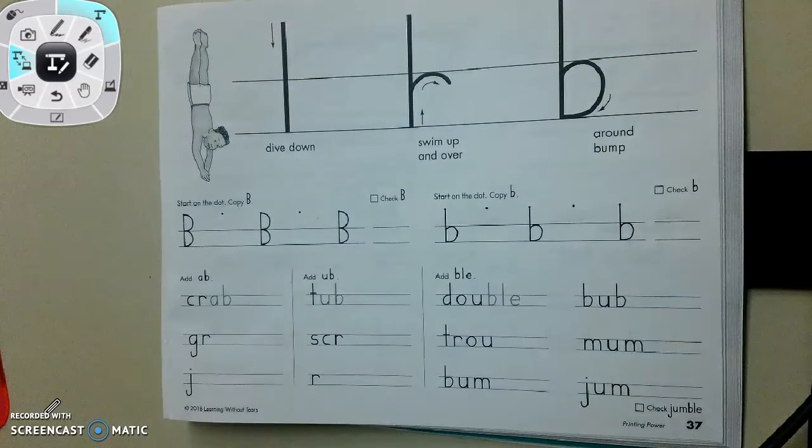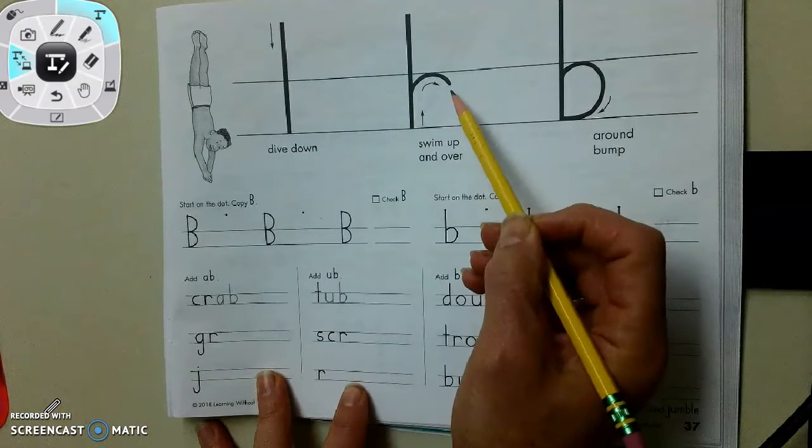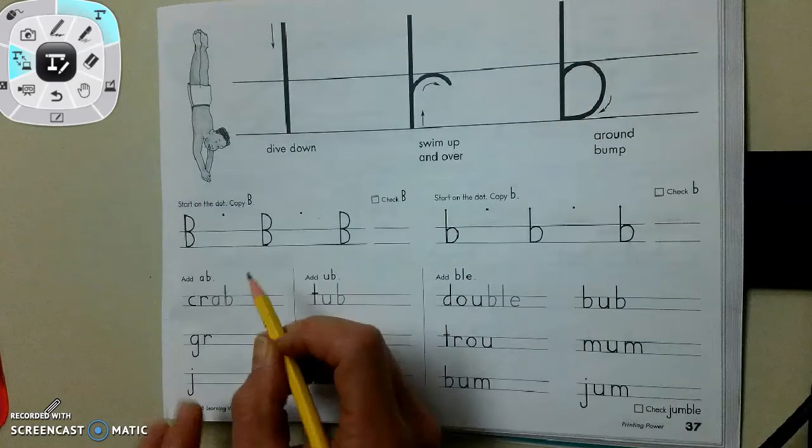Alright friends, for the B, it's another big dive down. You're going to swim up and over, but then you're coming around and bumping. So big dive, swim up, over, and loop around and bump the end of your line.